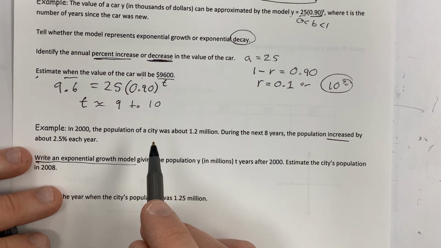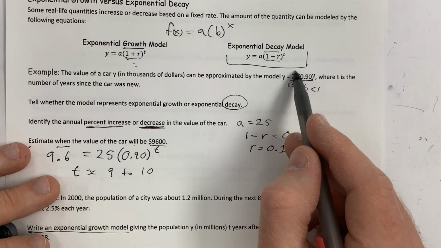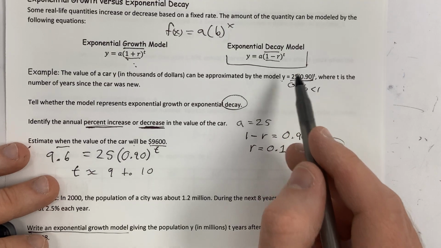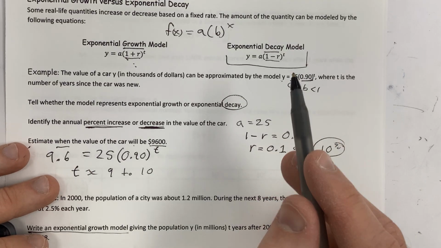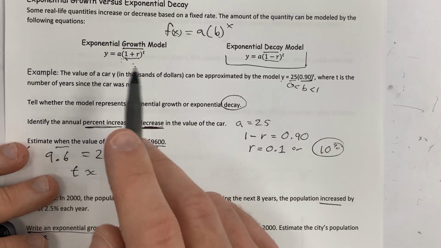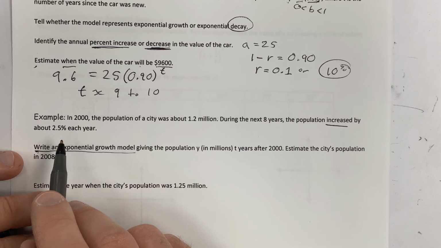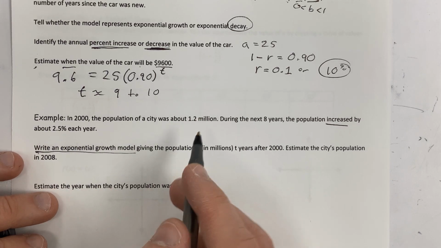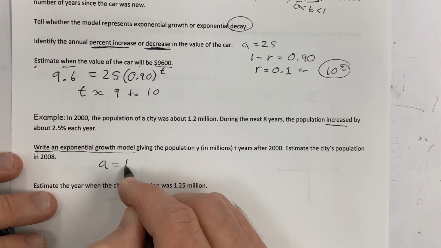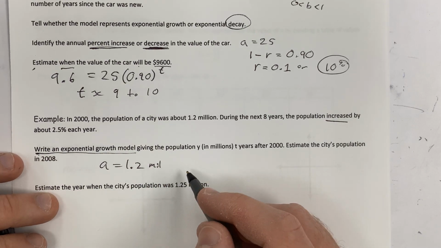So one thing that may have been most clear, especially in the last problem, is that 25, that's $25,000. That was the initial value of the car. So A represents that initial value. And that's actually the official term for it. I can't remember if I mentioned that already. So the 1.2 million, that's going to be our A. Our A is 1.2 million. We understand that's 1.2 million.